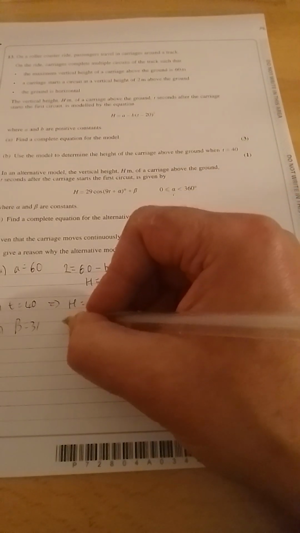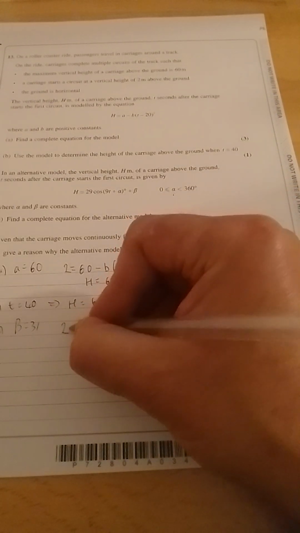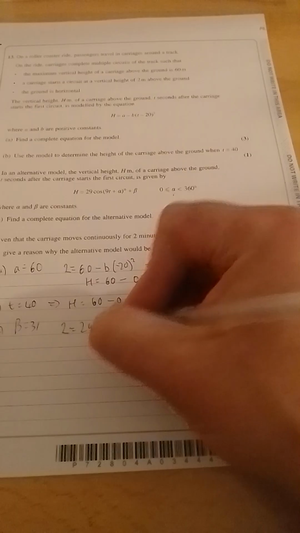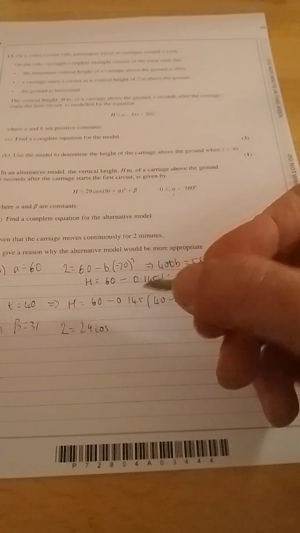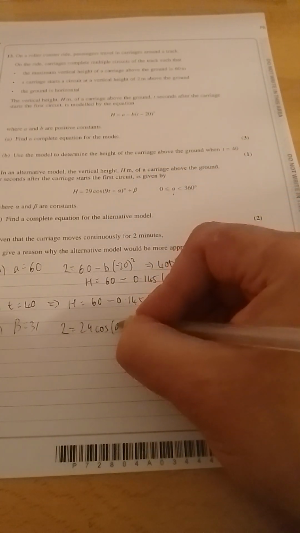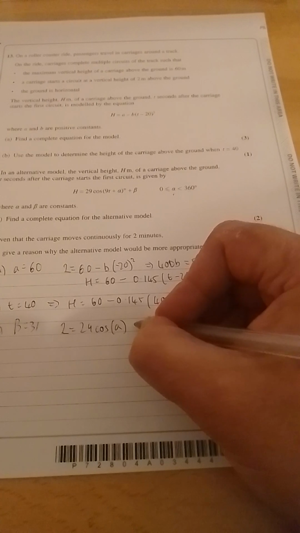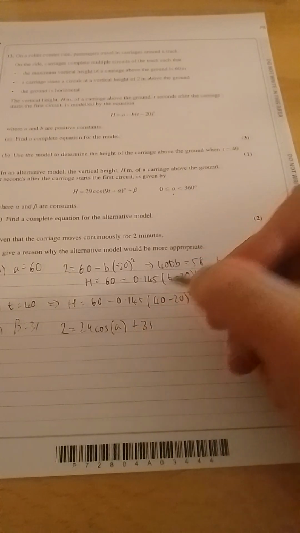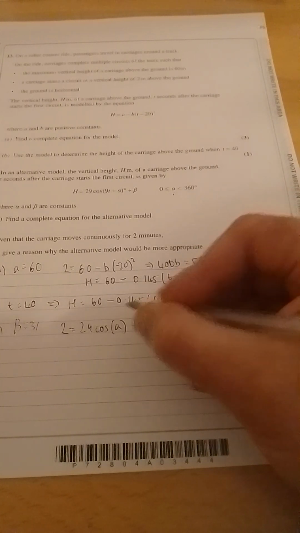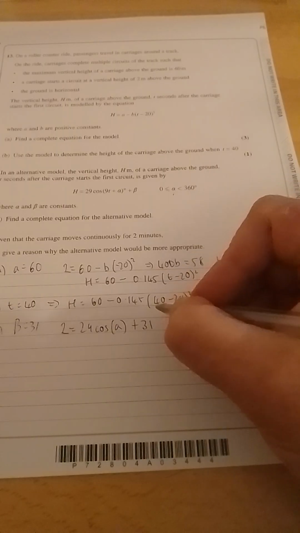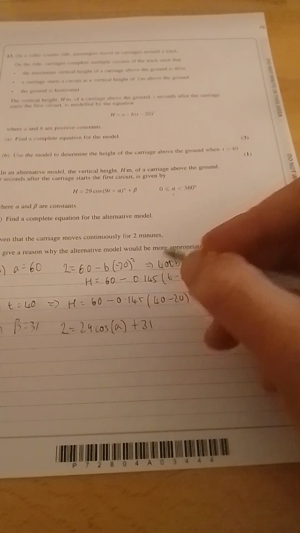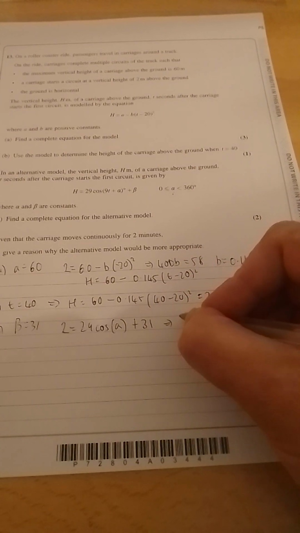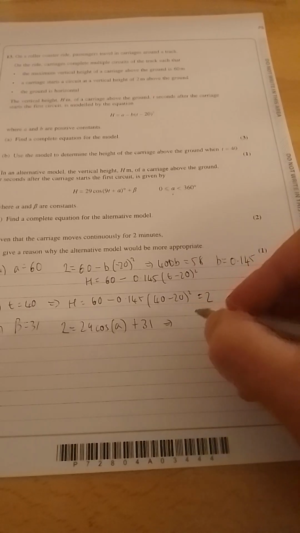So if we do that, we will get 2 is equal to 29 cos of 9 times 0, which is 0, plus alpha, plus 31. So again, we can take off 31 from both sides, divide by 29, and we'll get cos alpha is -1.